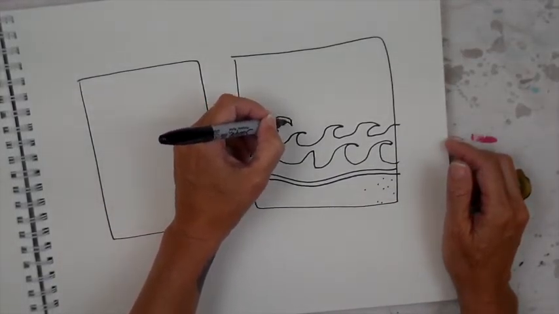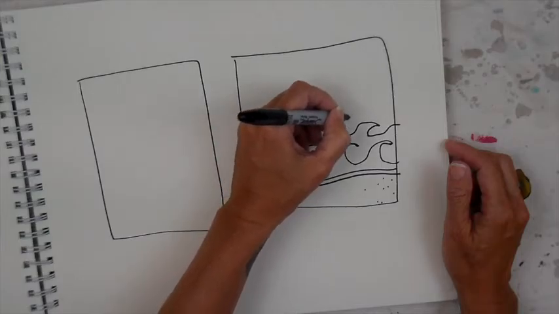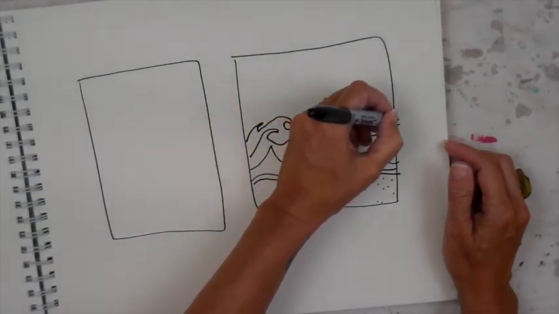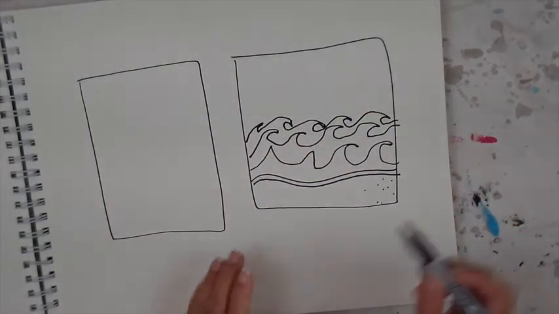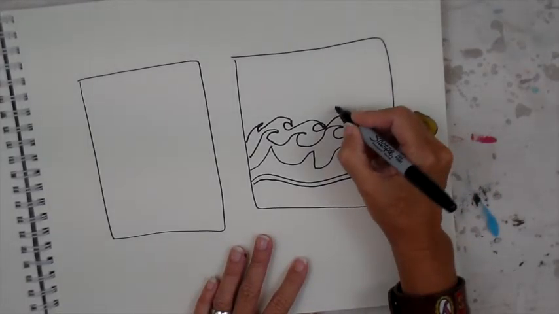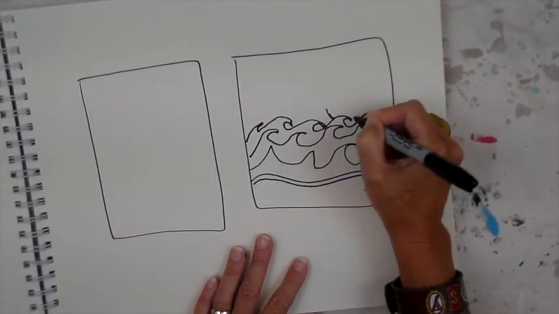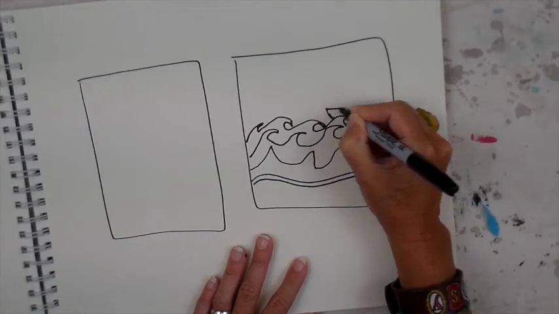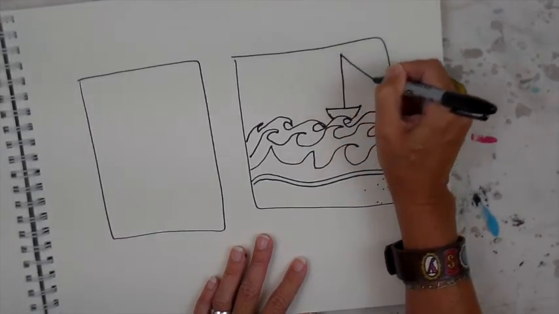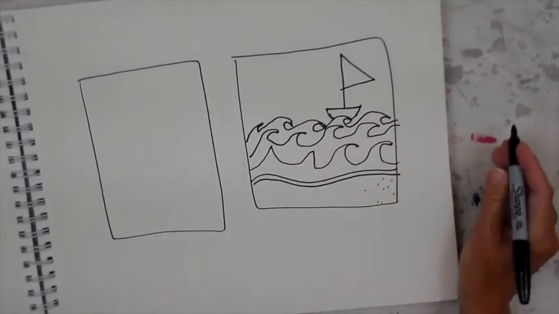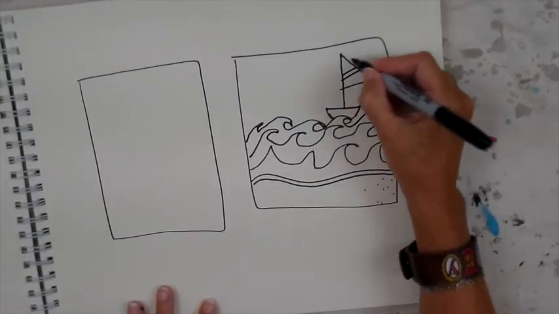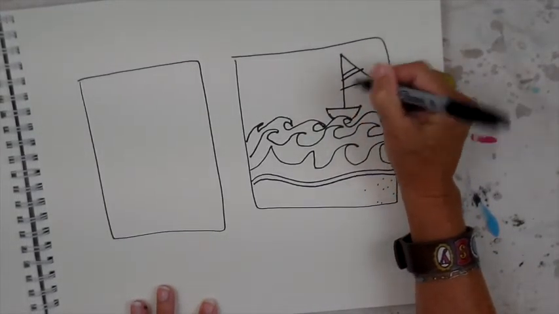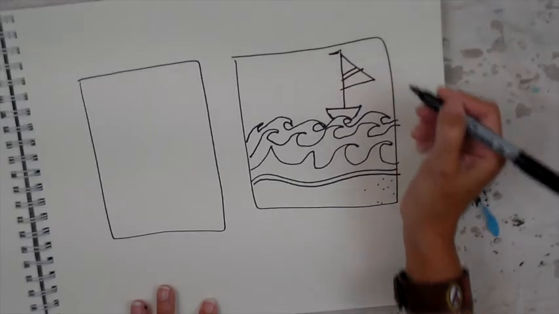And you want to try to offset the waves. I'm having trouble doing this with my left hand. My left hand's like, what in the world are we doing? And then maybe we put a cute little boat out here. Let's simplify that boat, like the boat you used to make as a child. Oh, that sail's a little funky. Whoops. Okay. And don't sails normally have maybe a little flag up here?